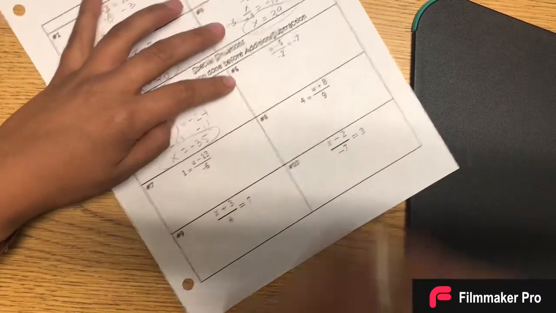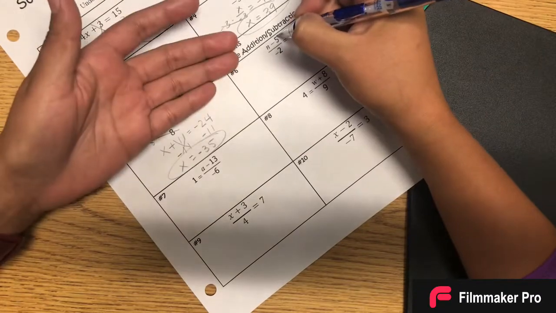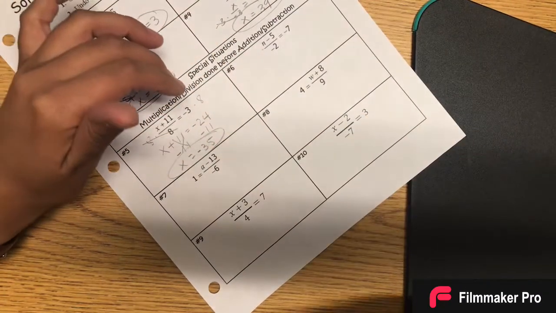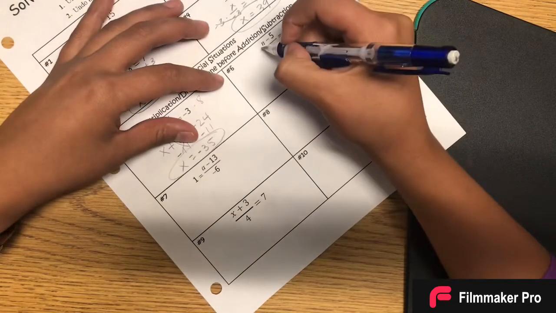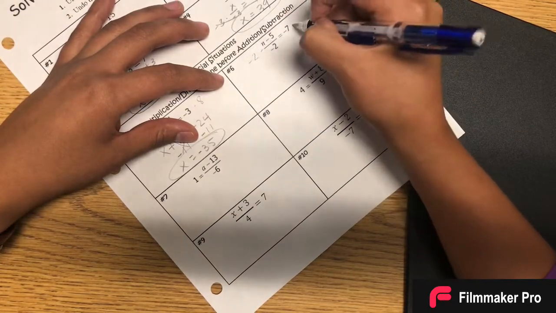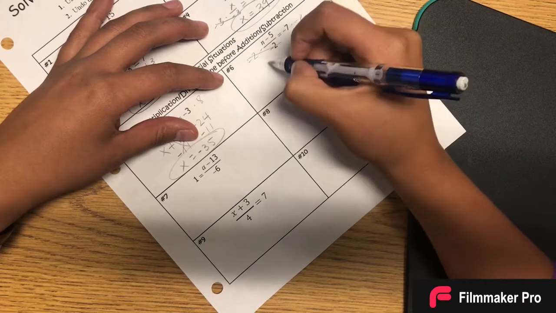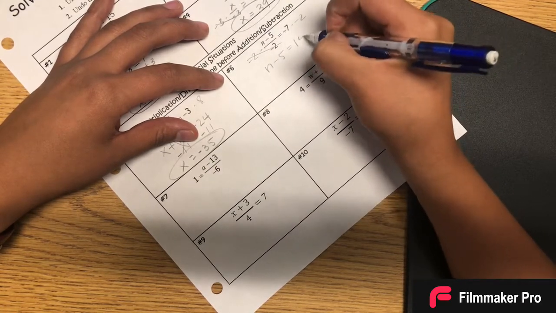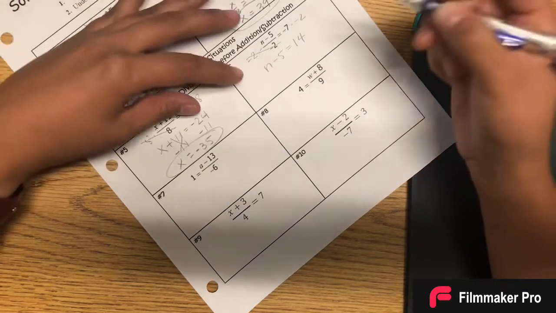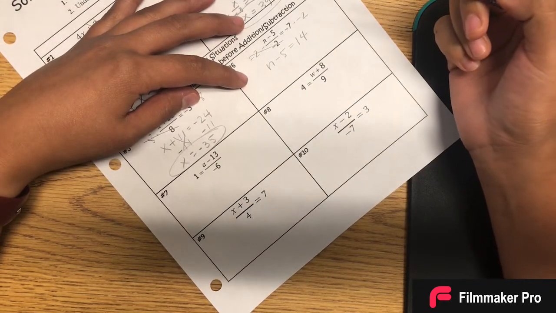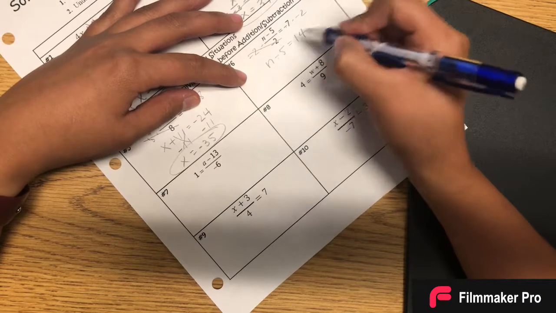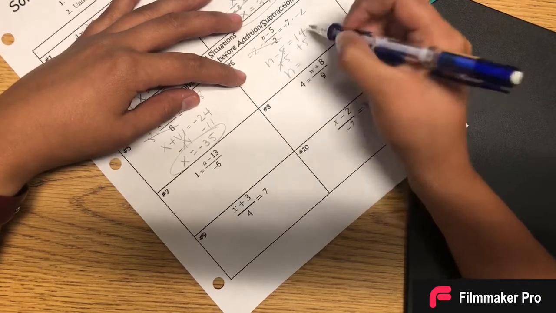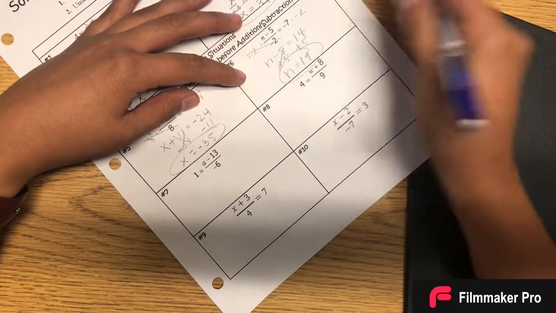Number 6, same idea. Before I can actually add 5 like I'm used to, because this dividing by negative 2 is underneath the whole problem, I need to do the inverse, which means I'm going to multiply by negative 2 first. So negative n minus 5 equals negative 7 times negative 2, which is positive 14. And then now I see my subtraction problem. So the inverse of subtracting 5 is to add 5. So n equals 14 plus 5, which is 19.